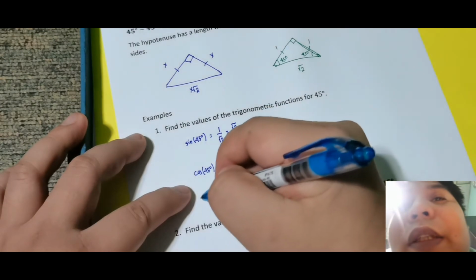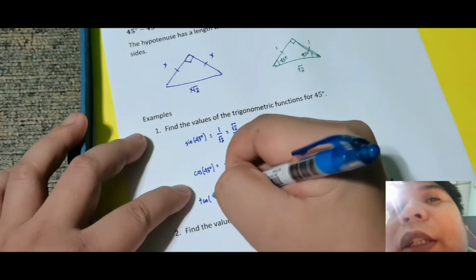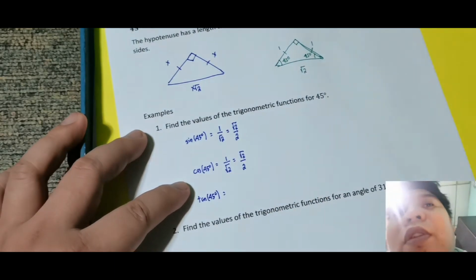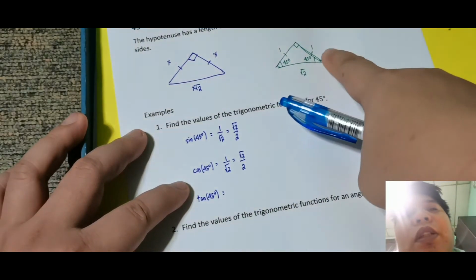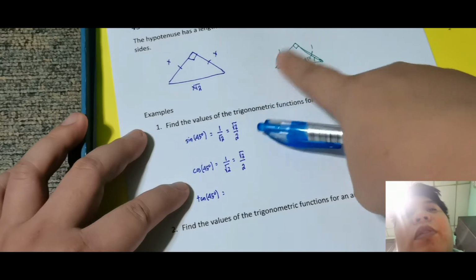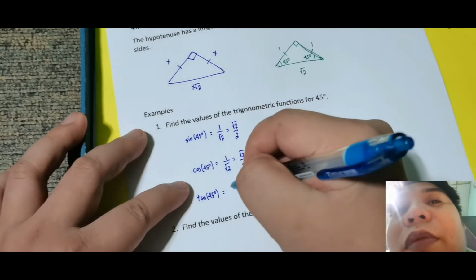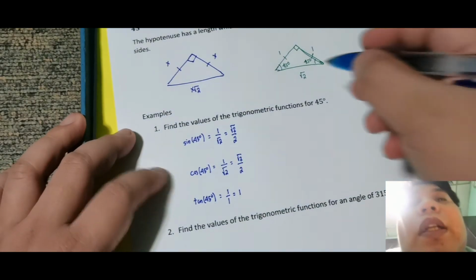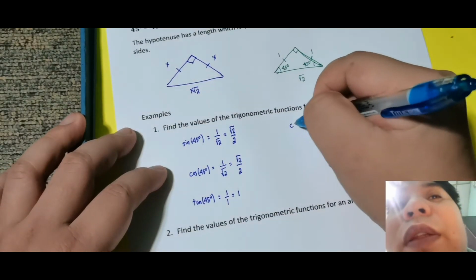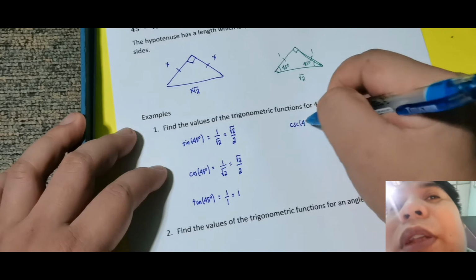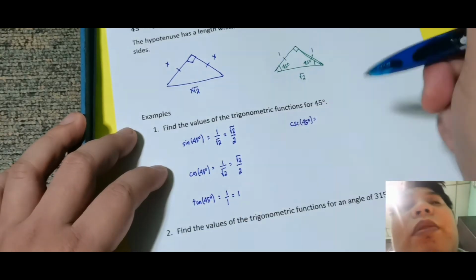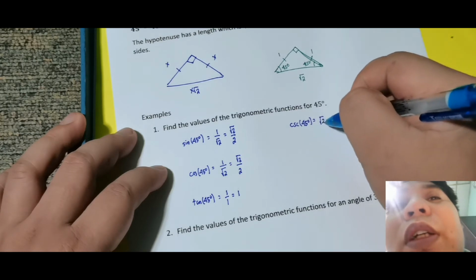Okay, what is tangent? Tangent 45 degrees is equal to opposite over adjacent, so that is 1 over 1, or simply 1. Napakasimple na. Next is, what is cosecant? Cosecant 45 degrees, based tayo sa 1 over square root of 2, so simply this is square root of 2.